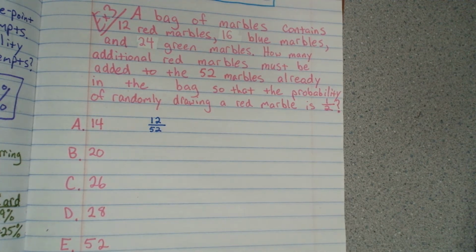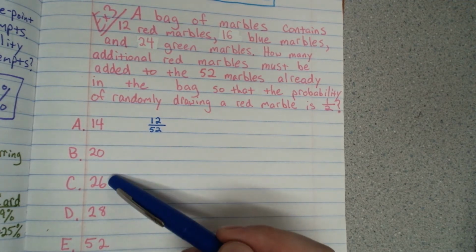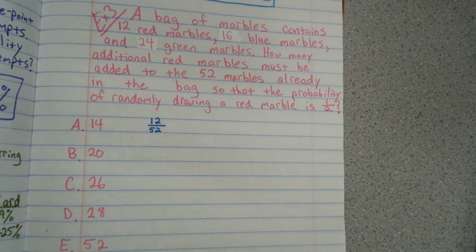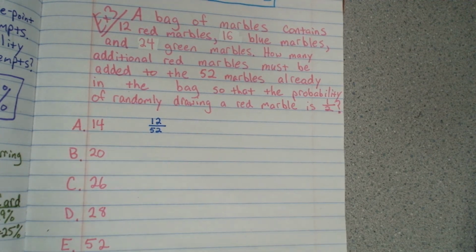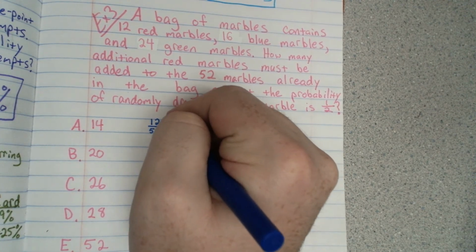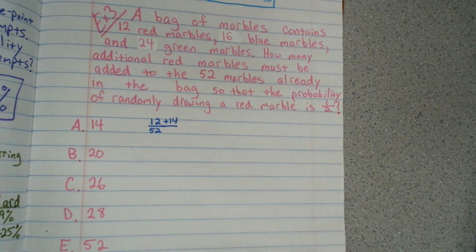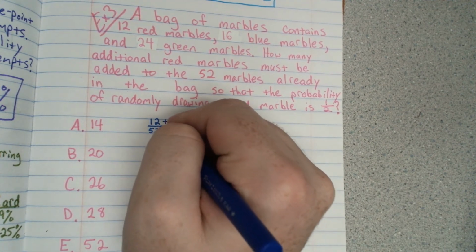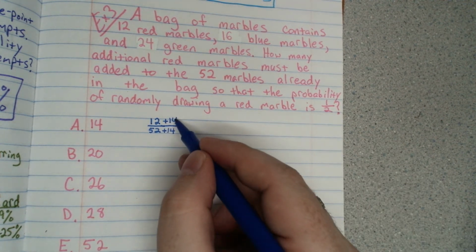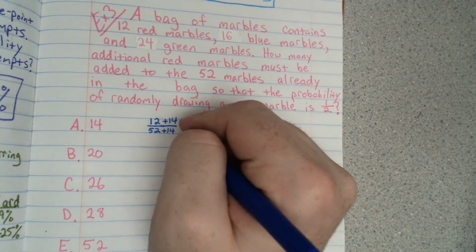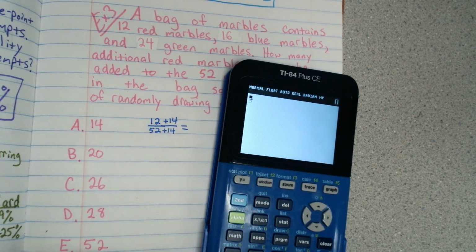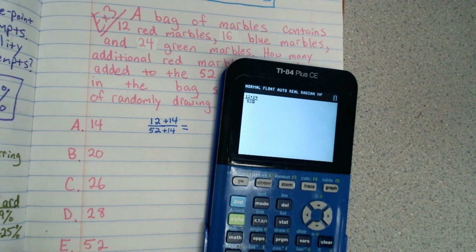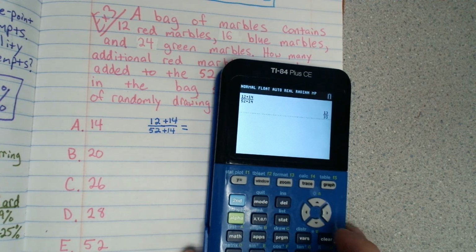And again, with them being a little bit nice about this, we have multiple choice options, so we don't actually have to solve this out. We can just check which of these answers would work. So let's say we put in answer choice A, 14 red marbles. That means we would be adding 14 red marbles, so there would be 14 more favorable outcomes. But we're also adding 14 total marbles to the bag, so we're affecting both the number of red marbles and the total number of marbles. So we've got the fraction 12 plus 14 over 52 plus 14, and that would give us 13 over 33.